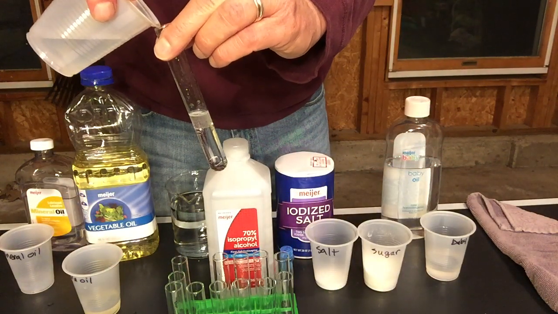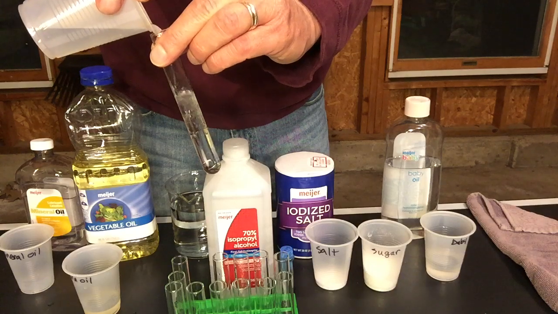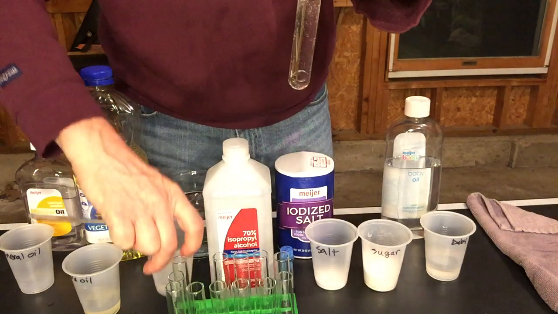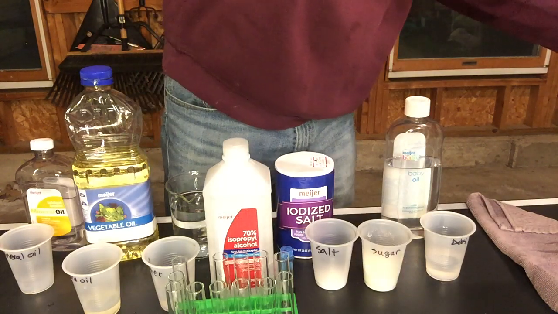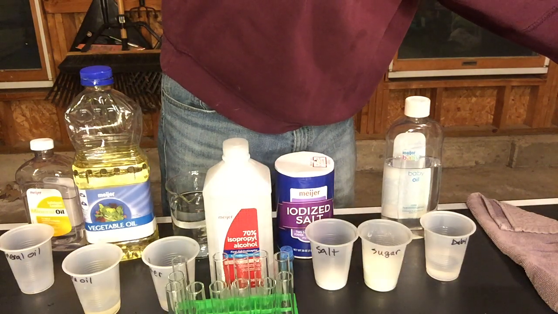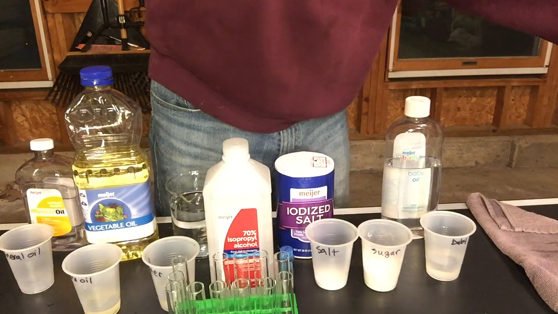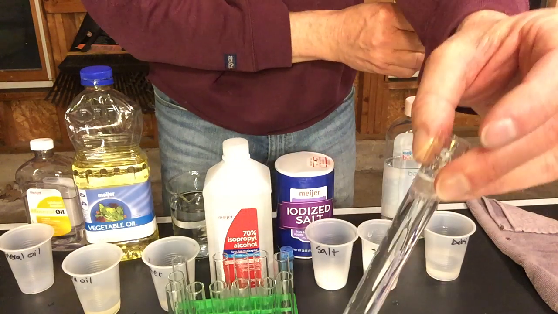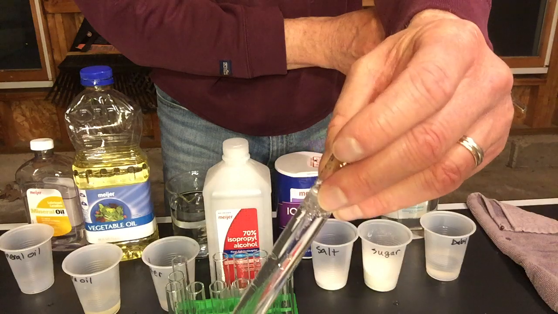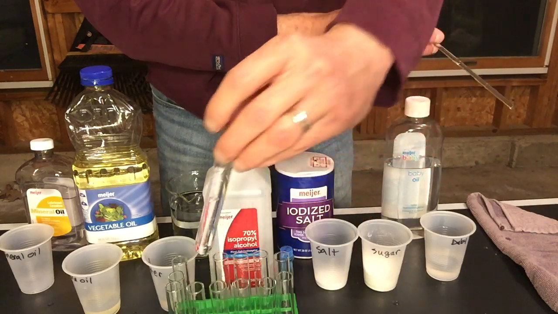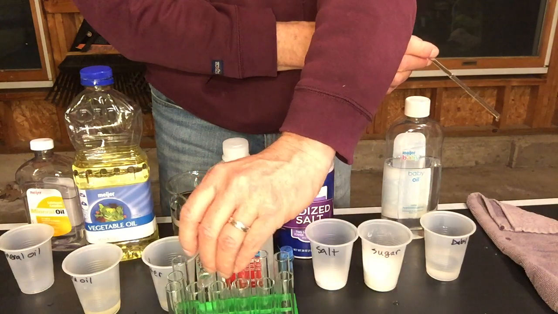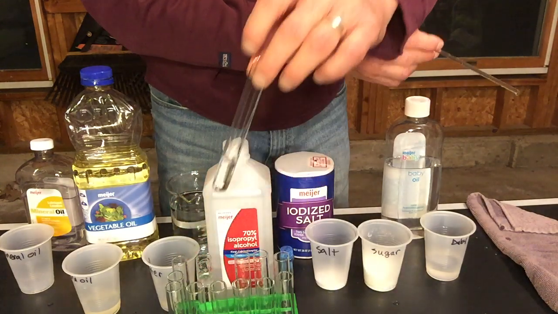Let's add a little more water and see if that makes the top layer bigger or the bottom layer bigger. Oh, I added a lot of water. The bottom layer now is really big, so it must be that the mineral oil is what's on top. So the oil floats on the water.